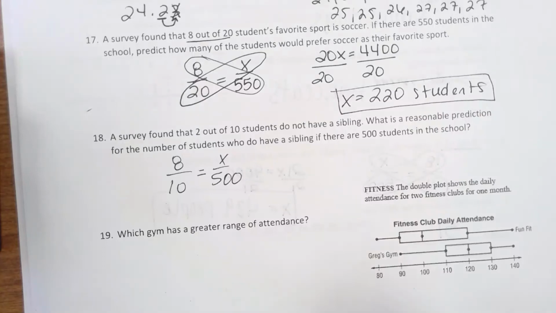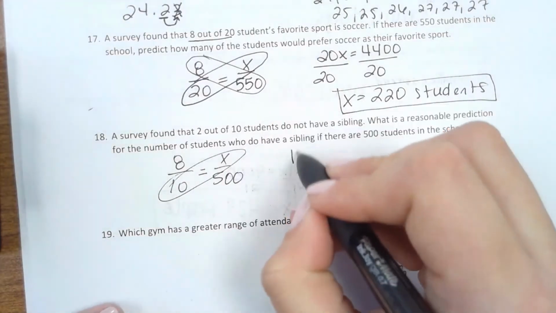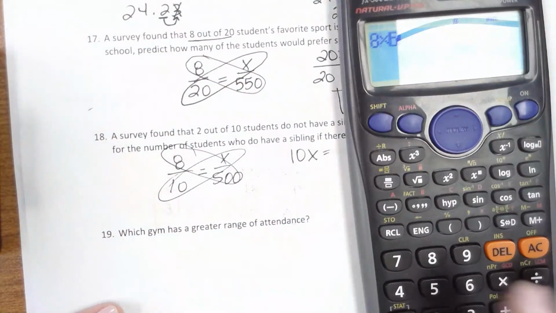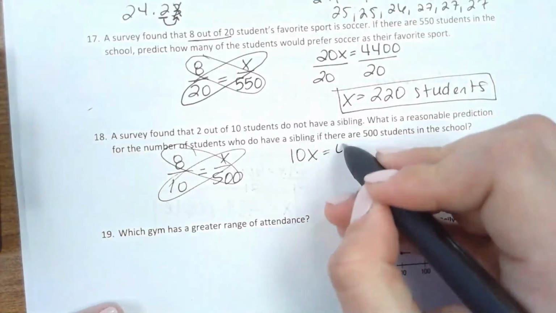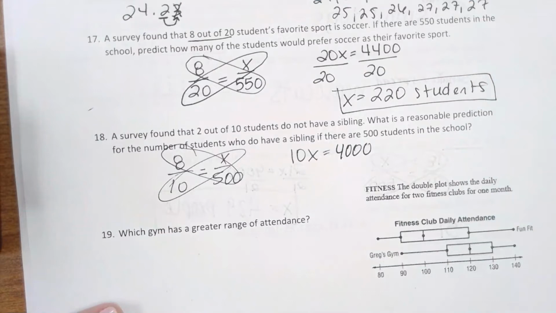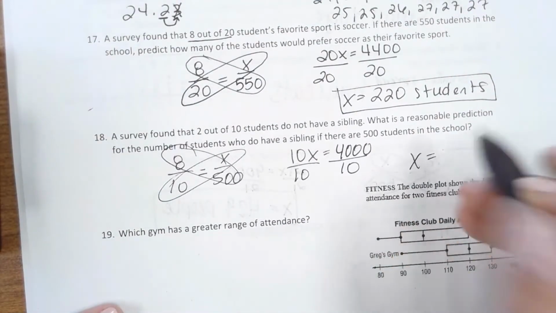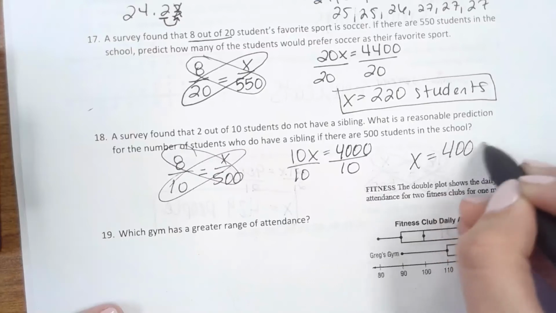So again, I saw 3 numbers, so I'm setting up a proportion, and I'm going to solve it. So 10 times x is 10x. 8 times 500 is 4,000. And then to get x by itself, divide by 10 on both sides, and we get x equals 400 students.